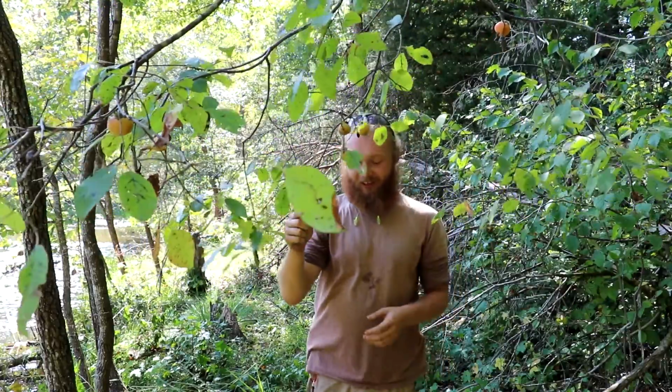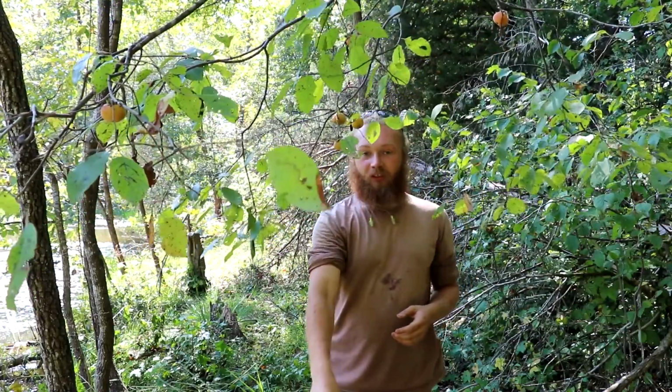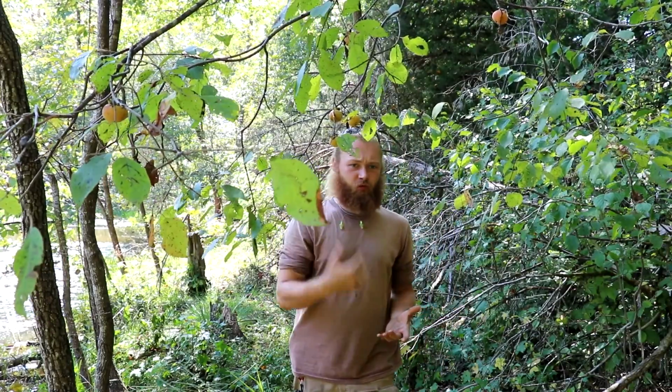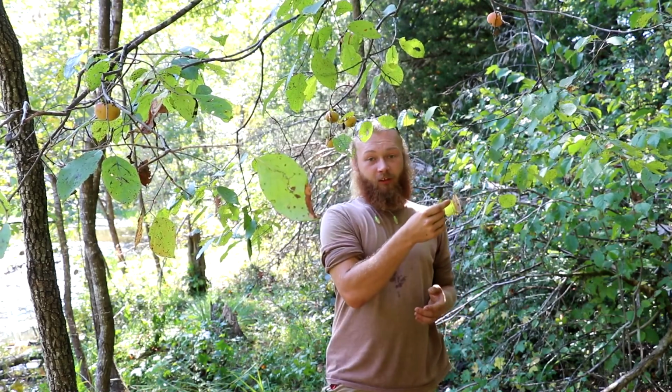But the trick to it actually is to look for ones that have fallen on the ground already. The ones that have fallen on the ground are perfectly edible. They're extraordinarily sweet. As a matter of fact, the scientific name for this tree, when translated from Greek, actually translates to food of the gods. And if you taste one that's ripe and not super astringent, you'll understand why.